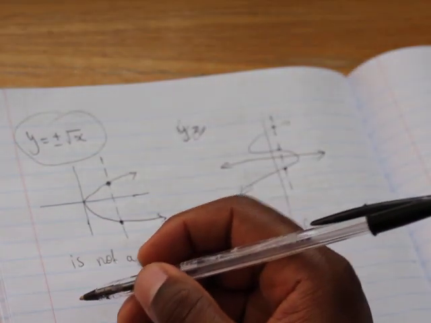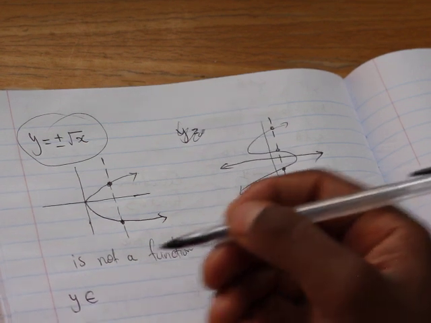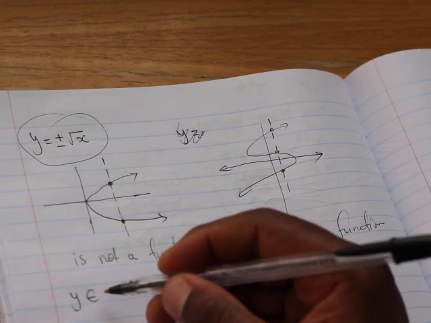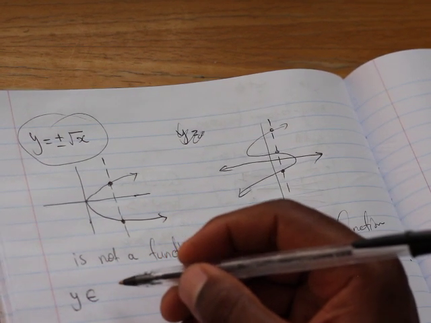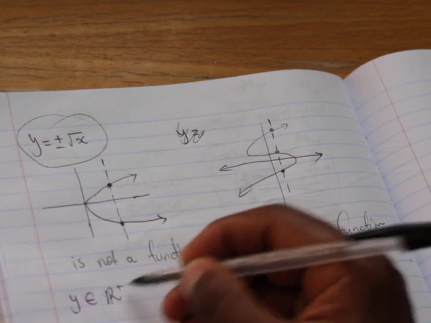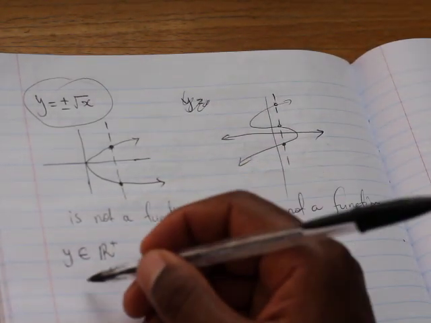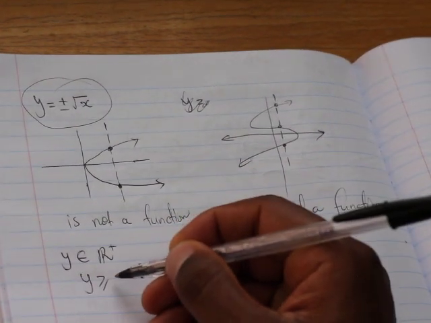So if we can say, okay, y should be an element of positive real numbers. In other words, y must be greater or equal to 0.